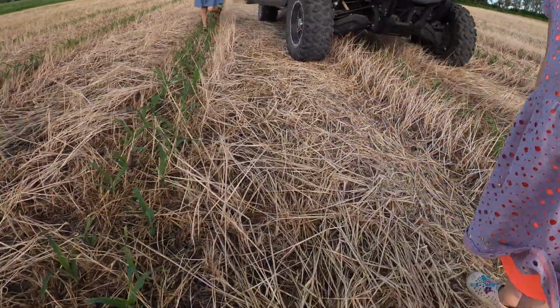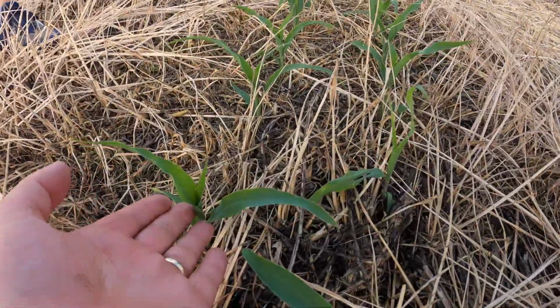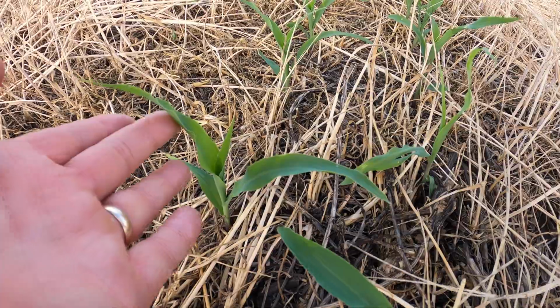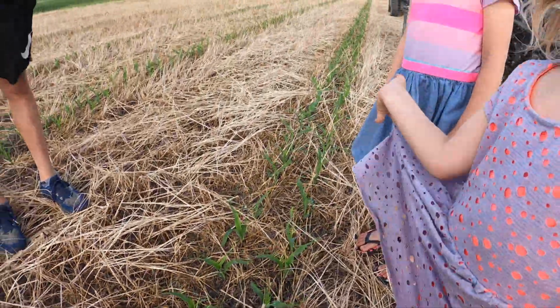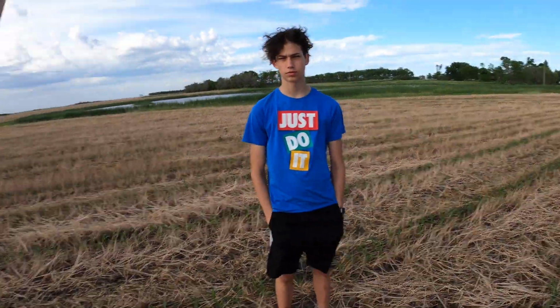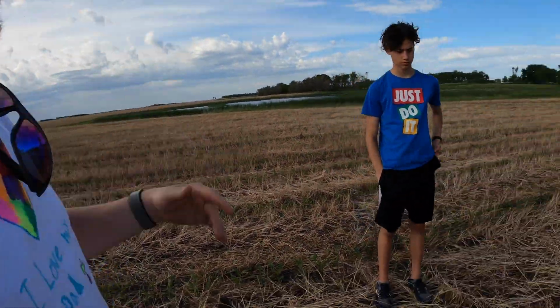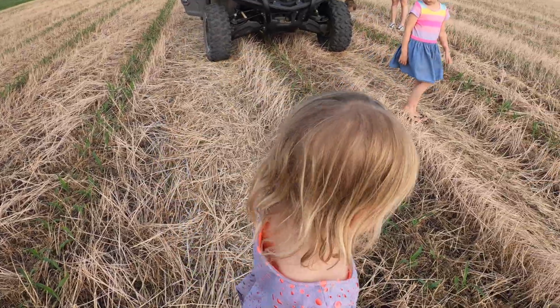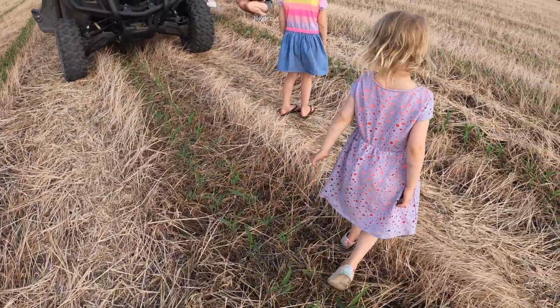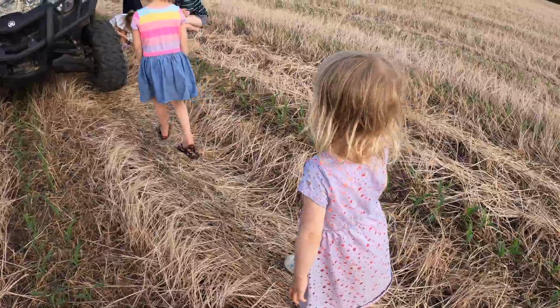Dakota, look here. This is a baby corn plant. This corn plant is going to grow up tall, taller than you, taller than Noah, and taller than Daddy. Maybe we'll come back later in the summer to the same field, and these corn plants will be bigger than all of us. Don't pull them out though.